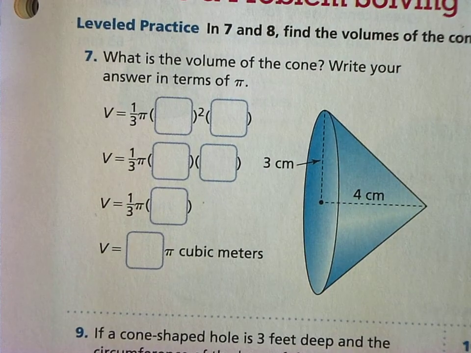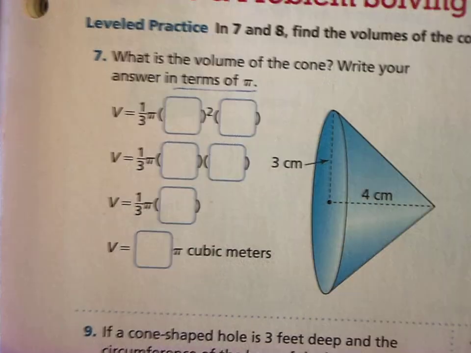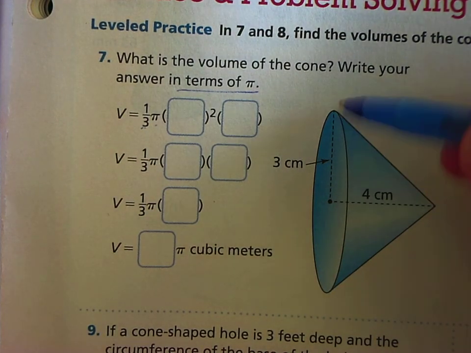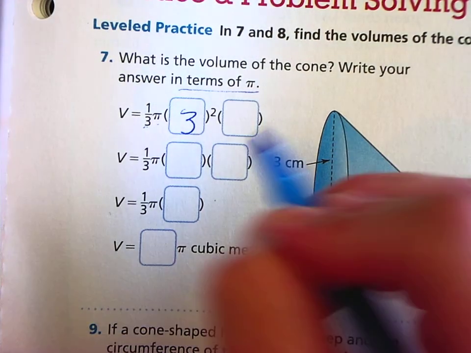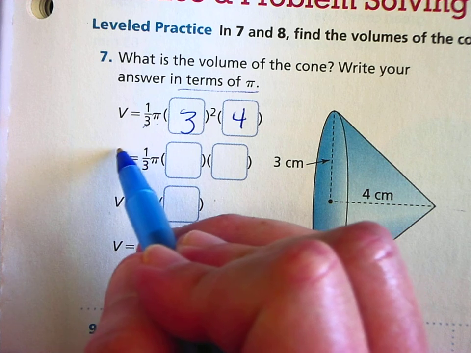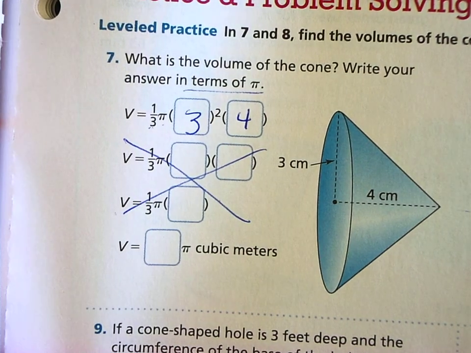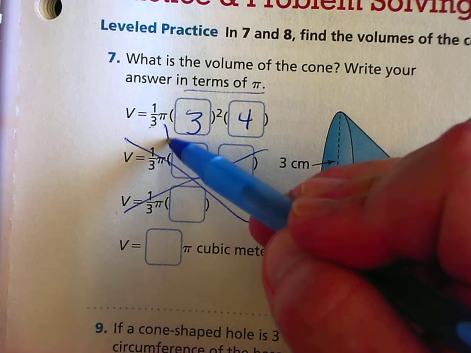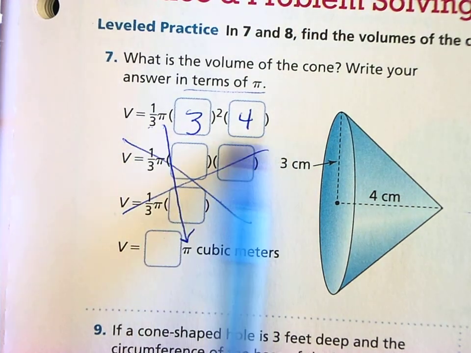Let's take a look at this one. It says, what is the volume of the cone? Write your answer in terms of pi this time. Okay, so we have 1/3 times pi times the radius. So this is your radius. 3 squared times your height, how tall this is. So 4 here. Okay, so now, folks, you don't have to do all of this step-by-step multiplying. You can actually plug all of that into your calculator at one time. But because they brought the pi symbol down, they said use it in terms of pi, you're going to plug in everything else to multiply.